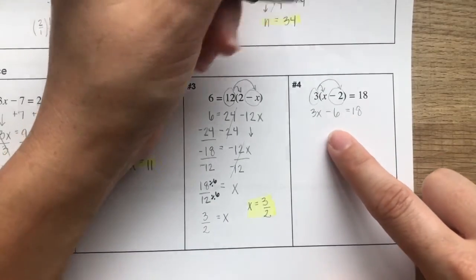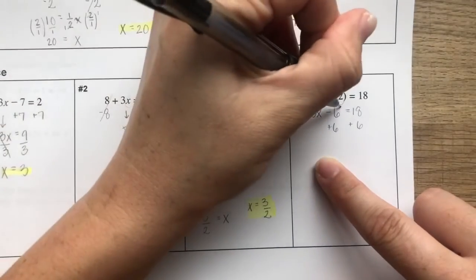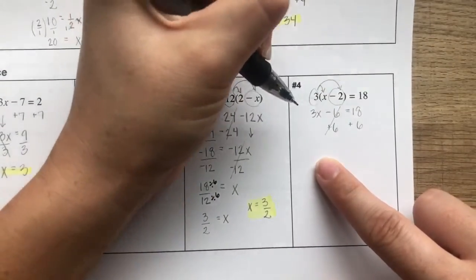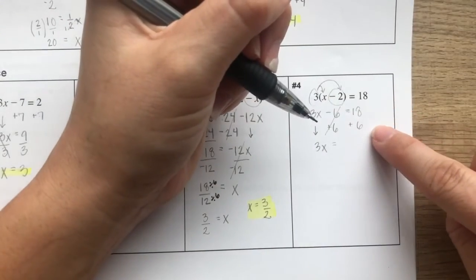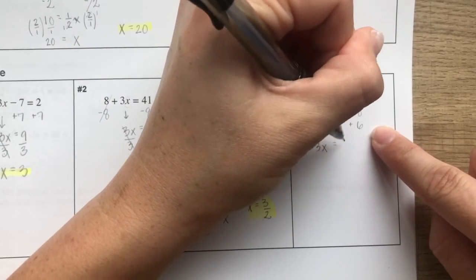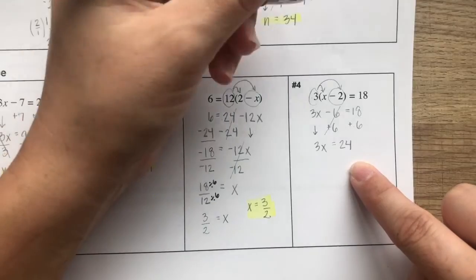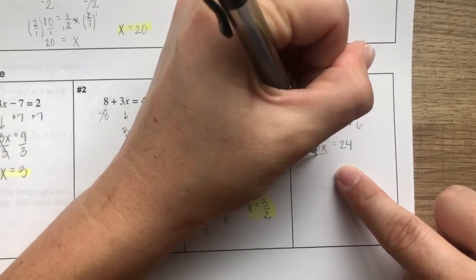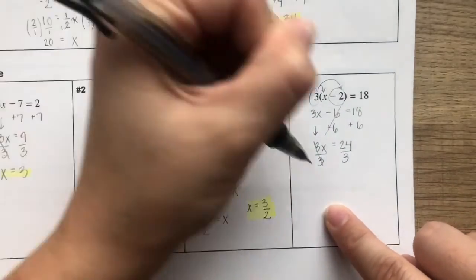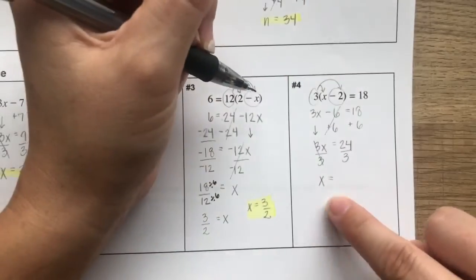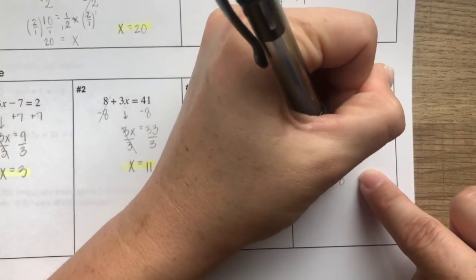And then I can undo my subtraction. I can undo subtracting 6 by adding 6. So the subtraction and addition undo each other. I'm going to bring down my 3x equals 18 plus 6. So 18 plus 6 is 24. So I have 3x equals 24. And then I have 3 multiplied by x, so I can divide both sides by 3 in order to undo multiplying by 3. So the left side of the equal sign will just be x, which is what we wanted, x by itself. And then 24 divided by 3 is 8.